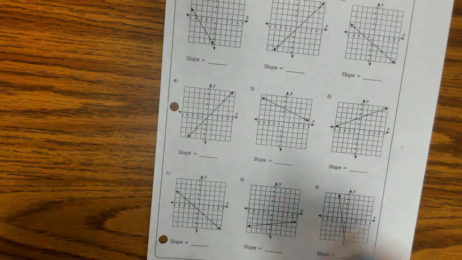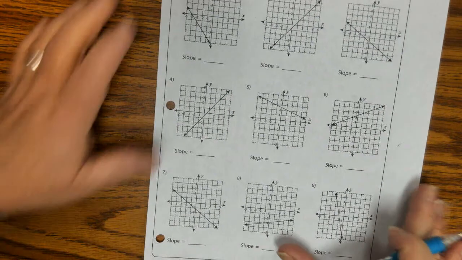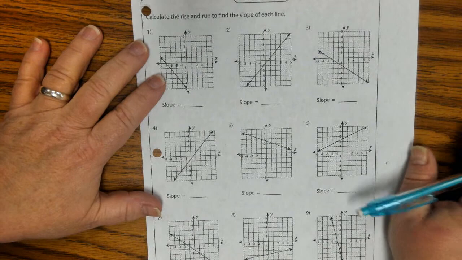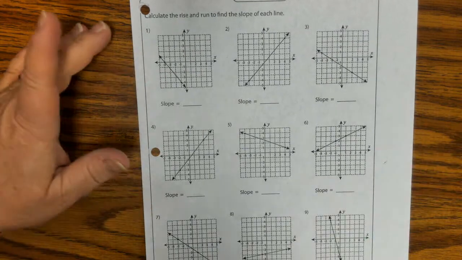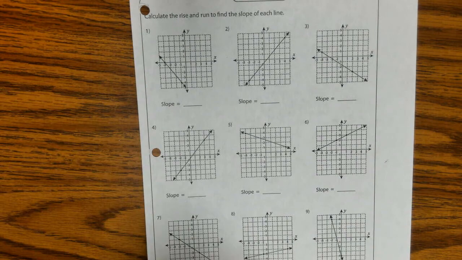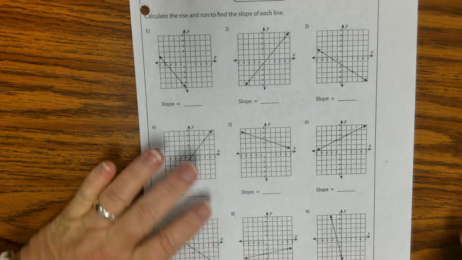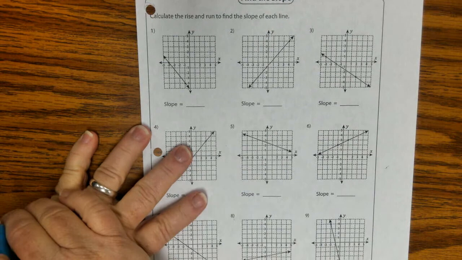One more time, we're going to do more practice with slope on graphs. I'm going to go over a few key points here one more time, but the expectation is that you do everything that I'm talking about today, okay?